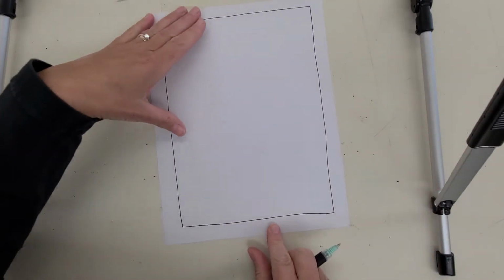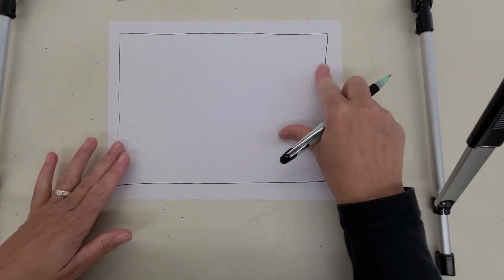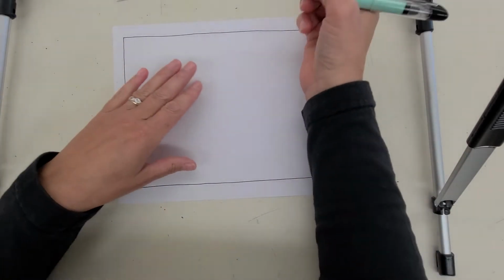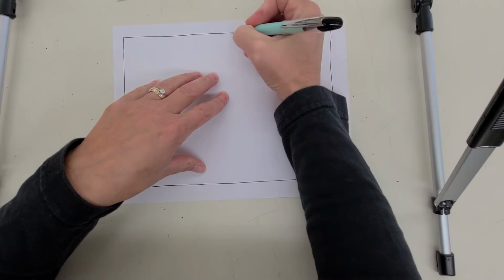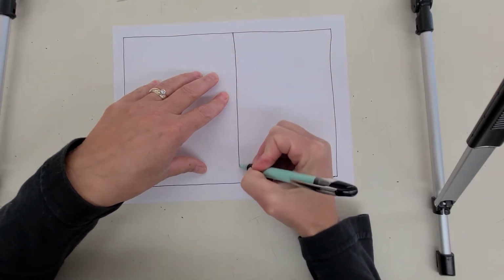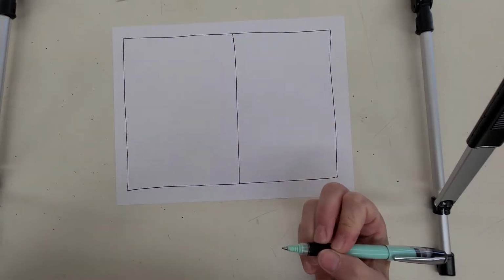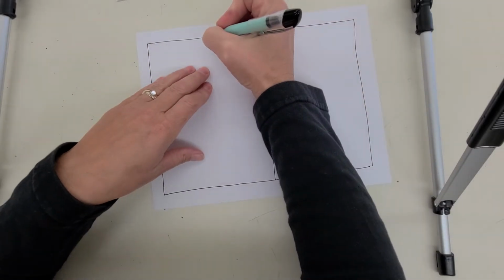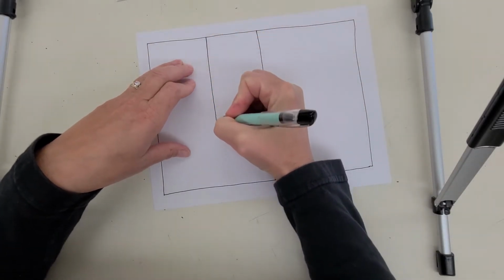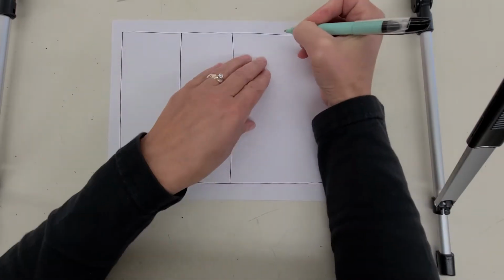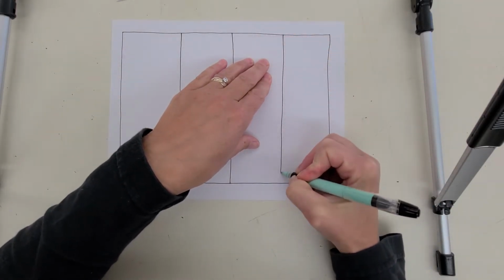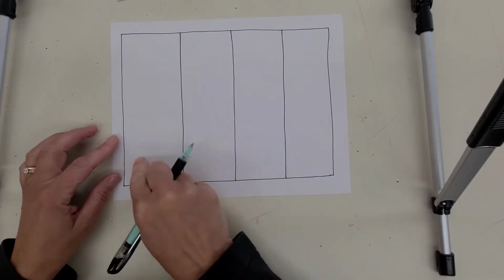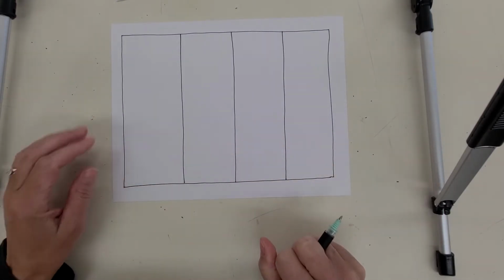Okay, from here, I'm going to turn it so it's horizontal, and I'm going to draw a line in the center. It does not have to be super accurate. No rulers needed for this. I'm going to split this in half again, and then I'm going to split again over here. Okay, so right now I have 4 rectangles.